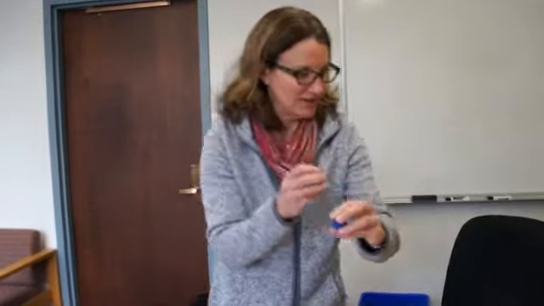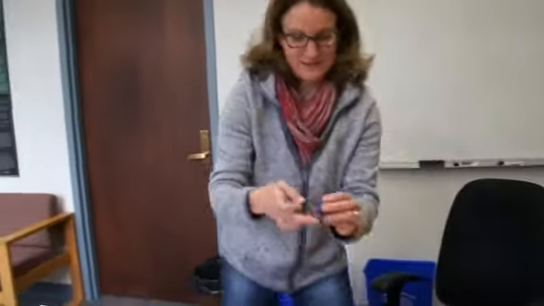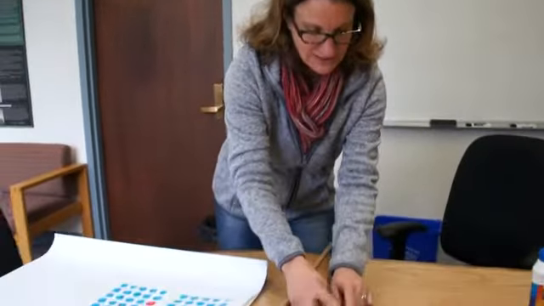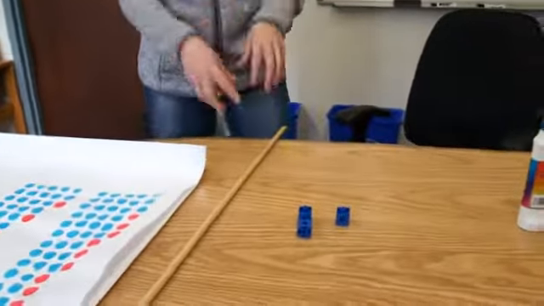So I'm going to start with one, and then imagine that that one grew up to be very big, and then split into two. So I've got two in the next generation. Now each of these guys are going to grow and then split.